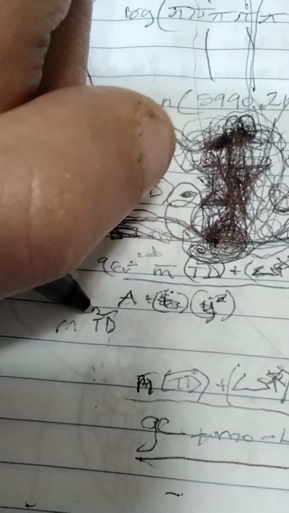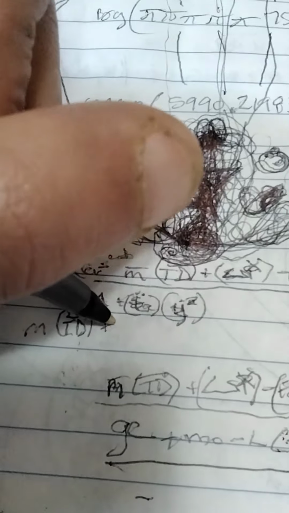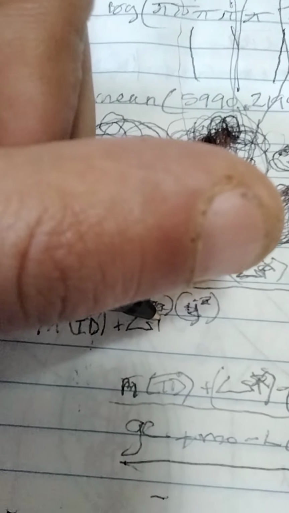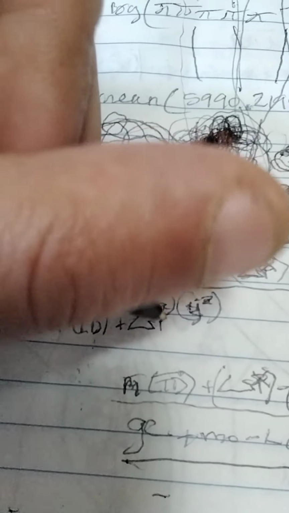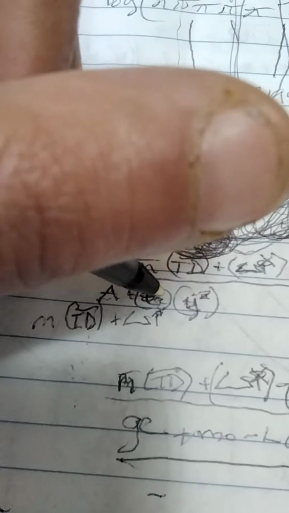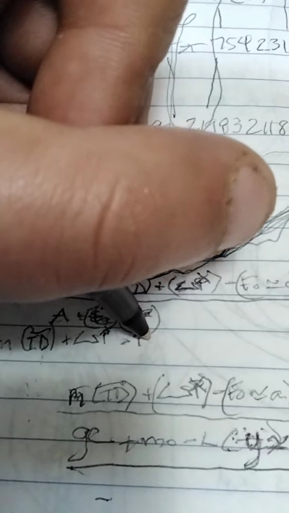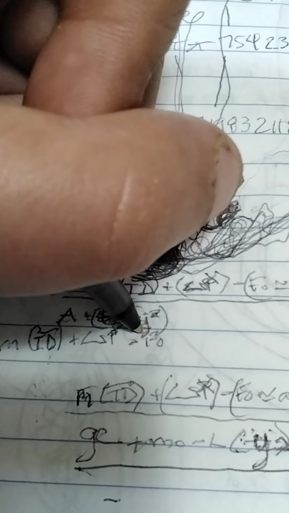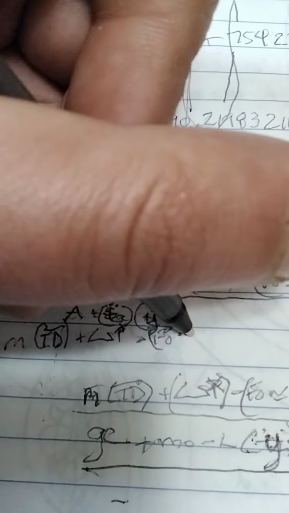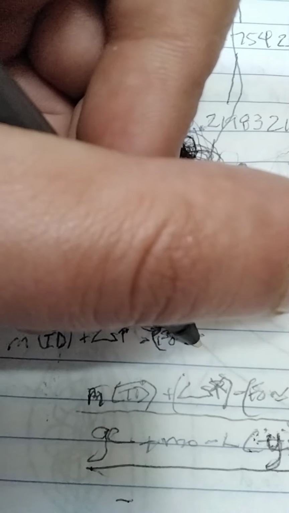dilation, after that plus space-time paradox. Okay? Then I subtracted force times, congruent to acceleration.